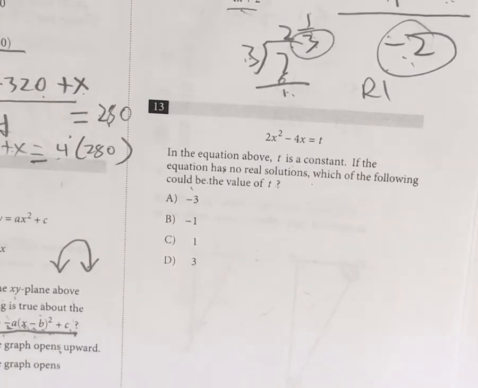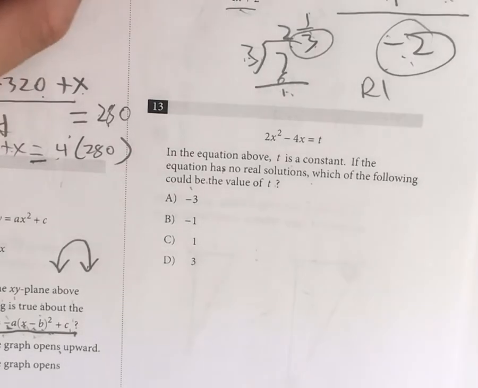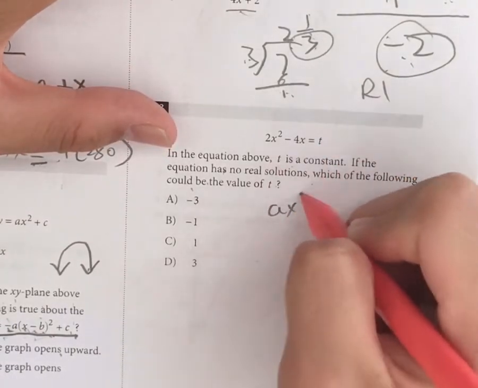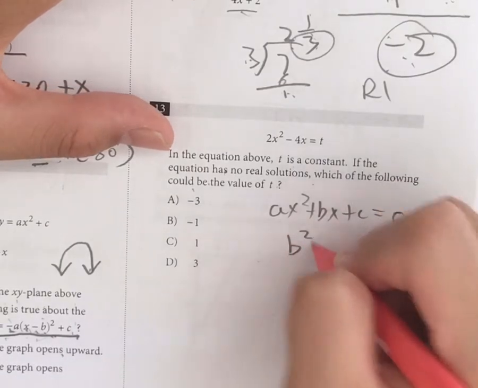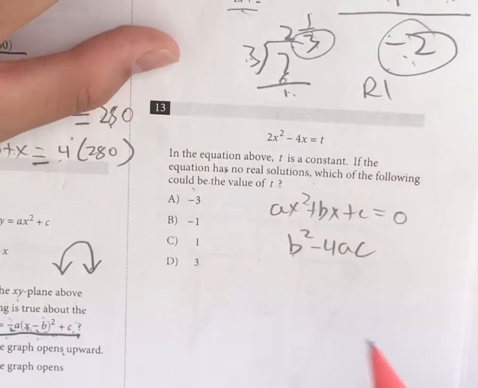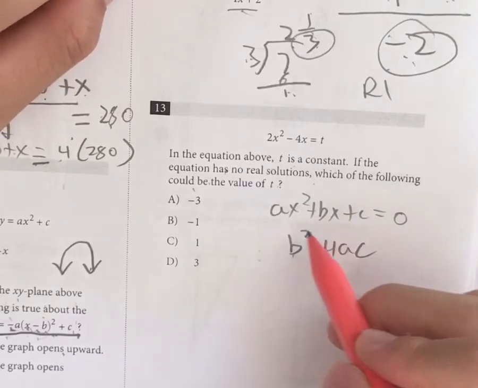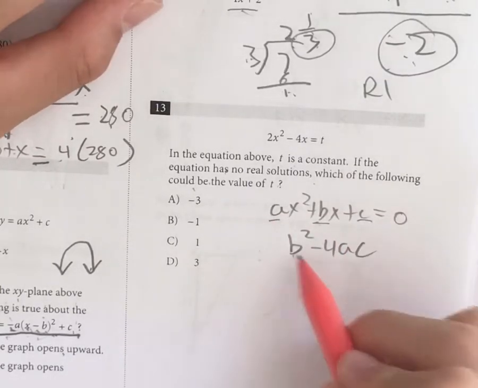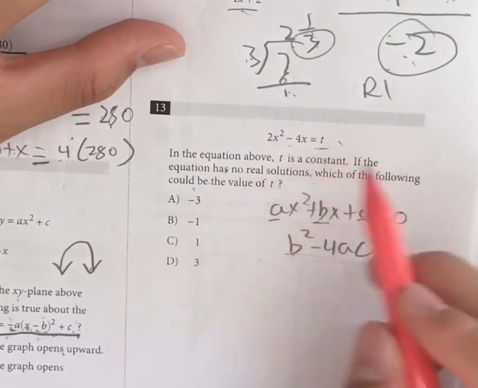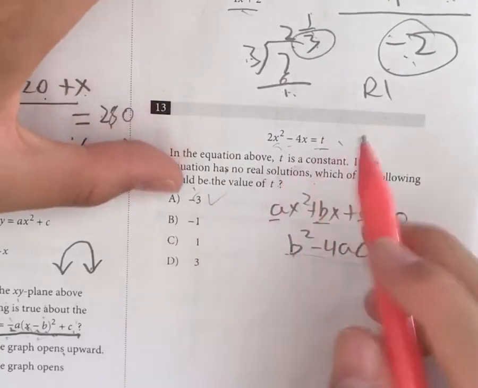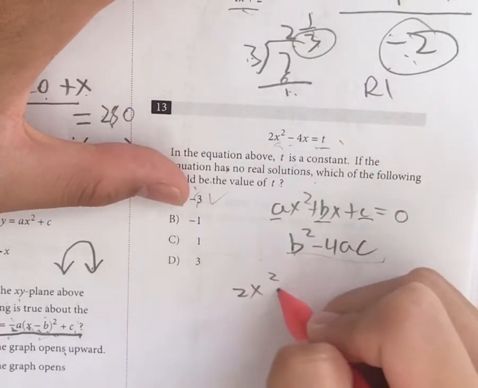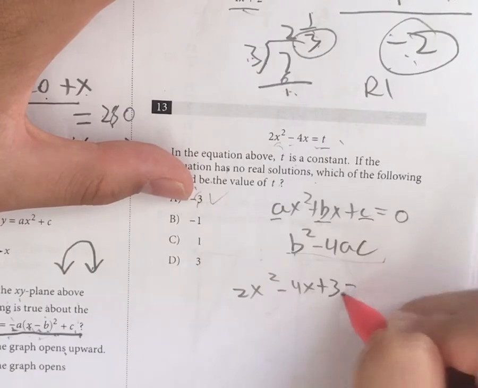What is the discriminant? Do you guys even know what a discriminant is? I never learned this at school. But let me tell you what a discriminant is. So you guys know the form ax squared plus bx plus c is equal to 0, right? The discriminant is b squared minus 4ac, right? This kind of looks like the quadratic formula, but not really. So b, a, c. I'm just going to plug in the value of t for one of the options. Let's use A as an example. So negative 3. So 2x squared minus 4x plus 3 is equal to 0.